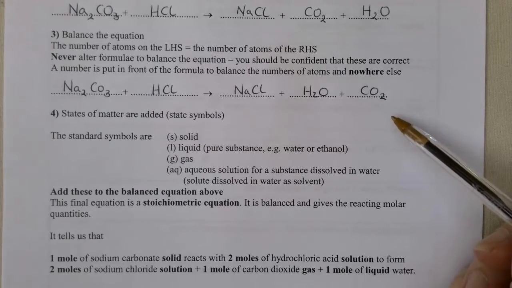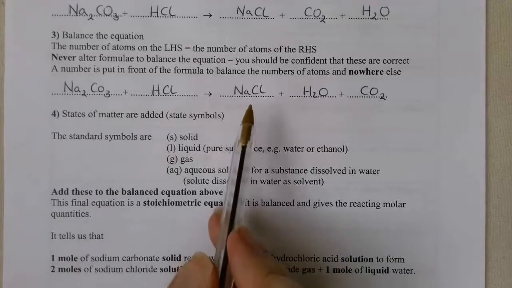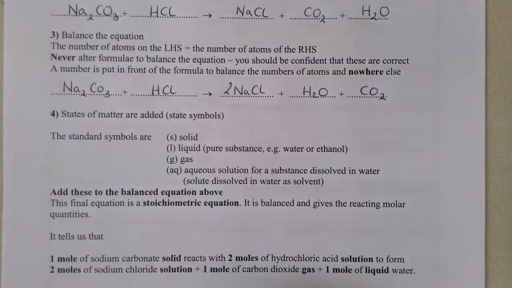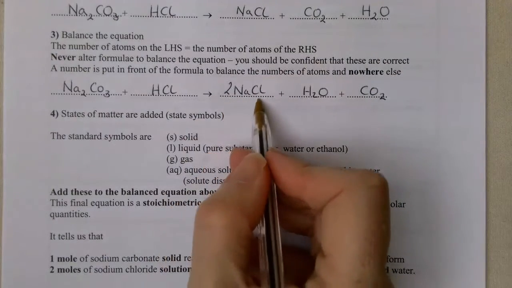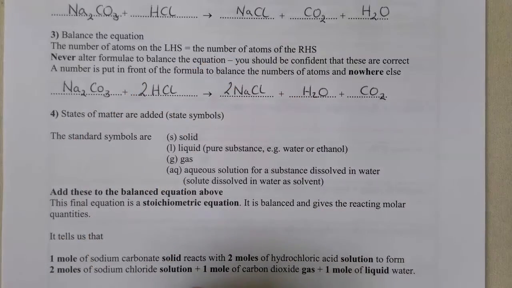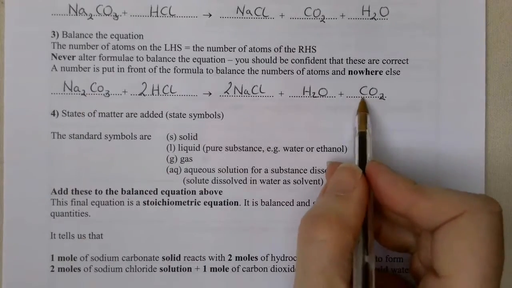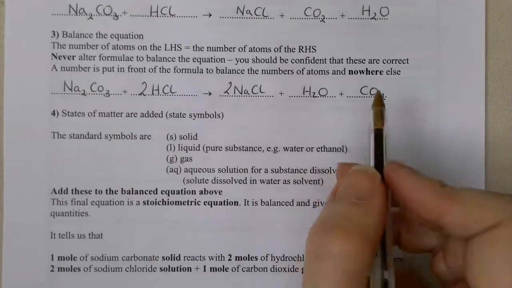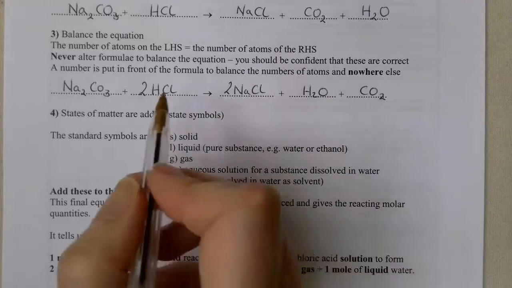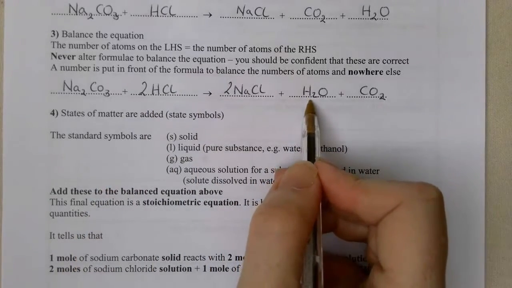So the next step is to balance the equation. We'll have 2 sodiums on this side, so I need 2 sodiums here. So I'm going to put a big 2 in front of the sodium chloride. I've now got 2 chlorides here, so I need 2 chlorides on the other side. And then I'm going to check the other elements. So I've got 1 carbon, 3 oxygens, where I've got 1 from there and 2 from the carbon dioxide. And I've got 2 hydrogens, and there are my 2 hydrogens.